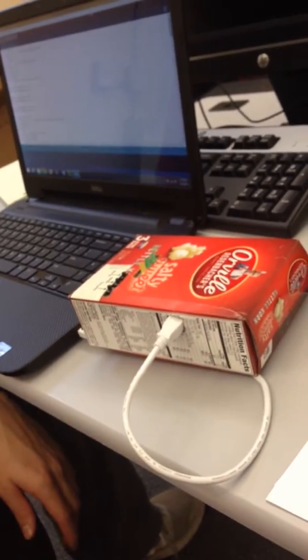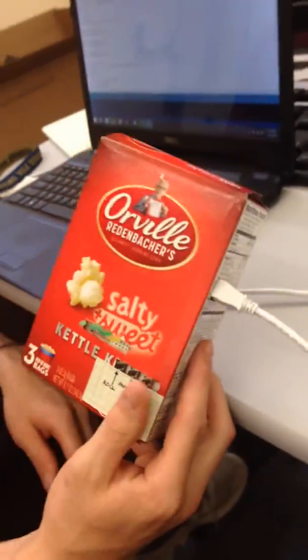And we have a popcorn box. It's pretty nifty, because we like popcorn. Now we'll end on a win, so that's it. Alright.